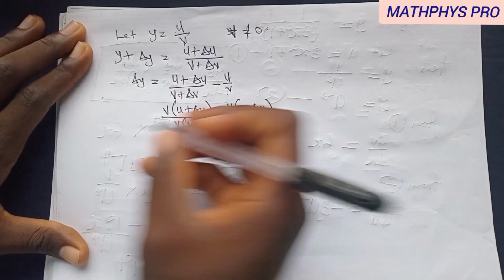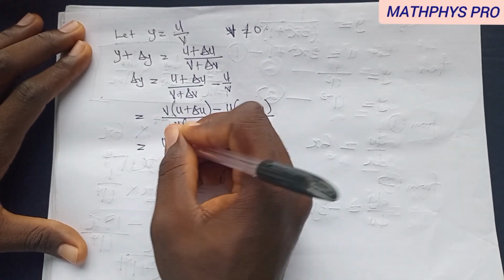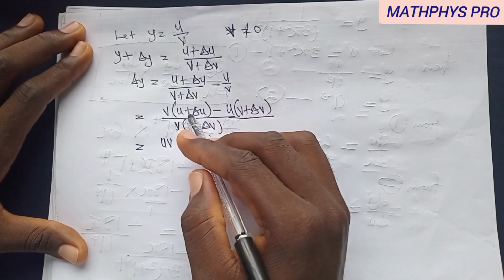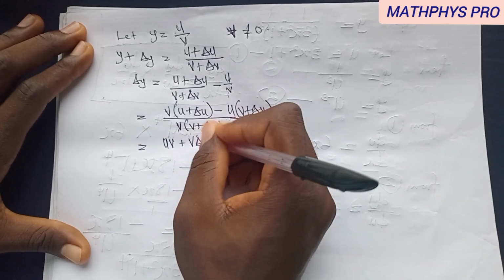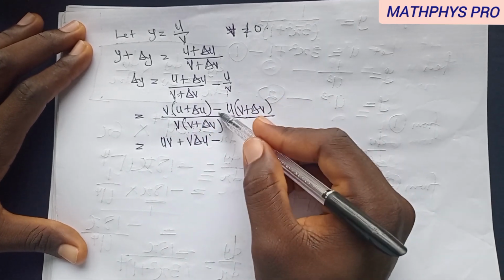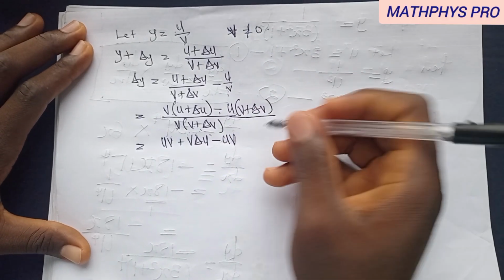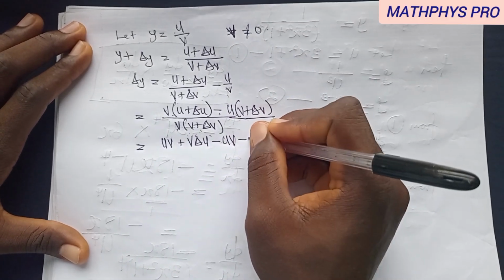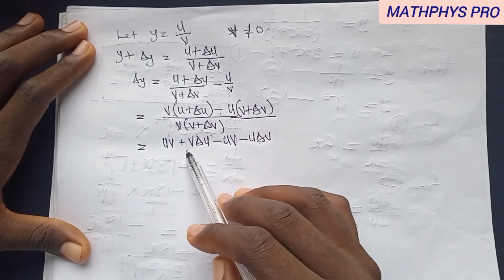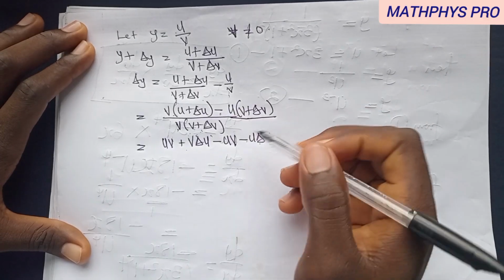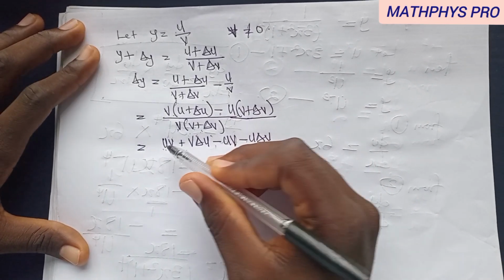So now if we open the bracket, this is equal to v times u gives you uv. v times plus change in u gives you plus v change in u, minus u times v gives you minus uv, minus u times plus change in v gives you minus u change in v. Now minus uv and plus uv can cancel out.